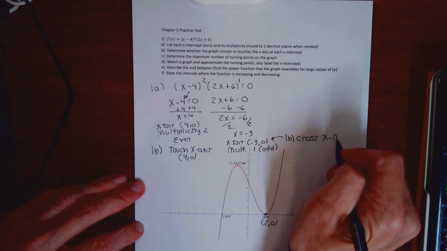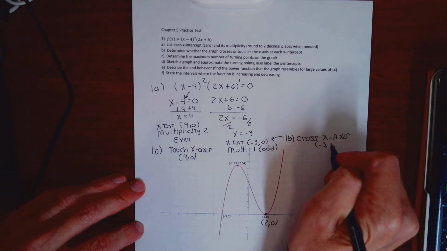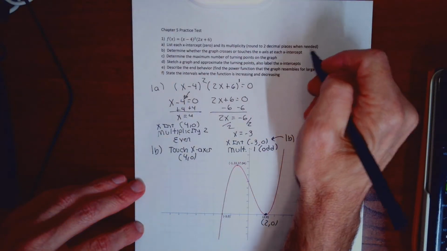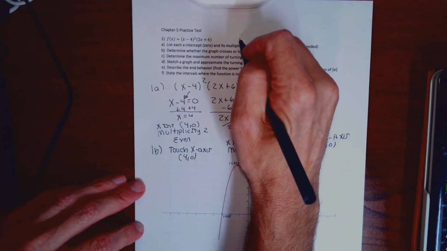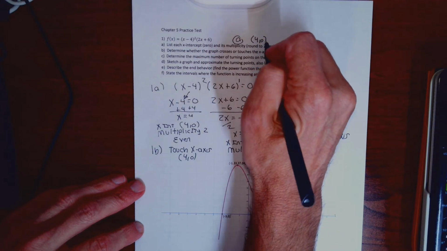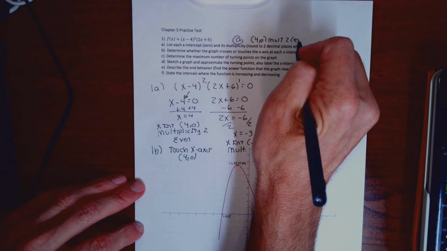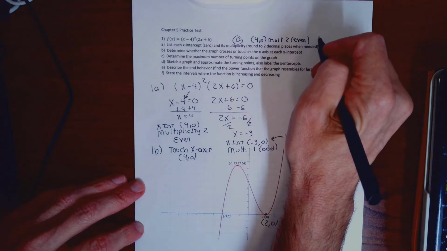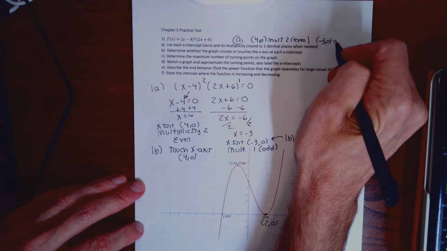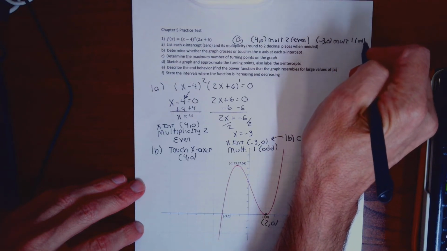When the multiplicity is odd, the graph crosses the x-axis. When it's even, it touches the x-axis. So if I wanted to write here, for part A, I would say the x-intercept is 4, 0, multiplicity is 2, which is even, and -3, 0, the multiplicity is 1, which is odd.